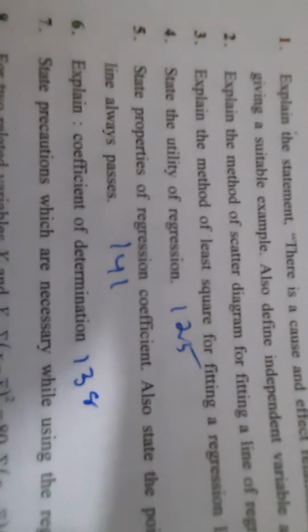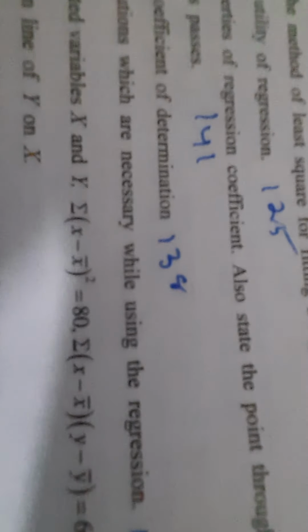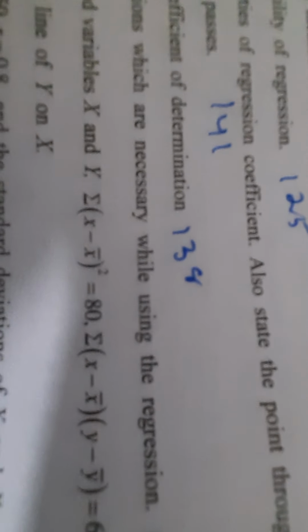Number 2, explain the method of scatter diagram for fitting a line of regression and state its limitations. Here you have to mention what is scatter diagram, how it is used to fit a regression line, and state its limitation. You can see the answer on page number 118. Please mention the limitation. It is subjective. From person to person, you may get different lines when you plot the points and fit the regression line. So that's one of the major limitations of this method.